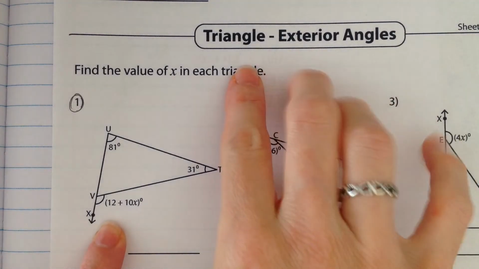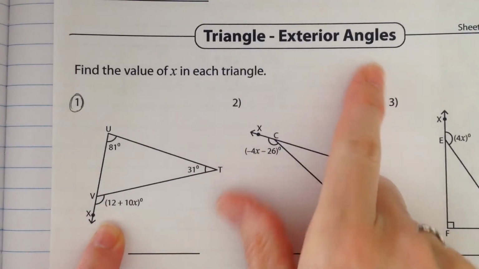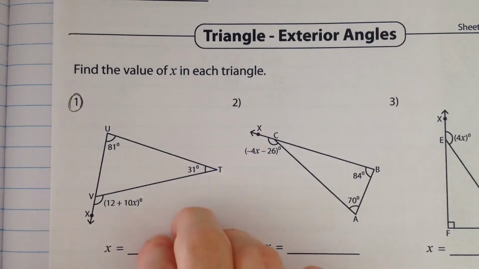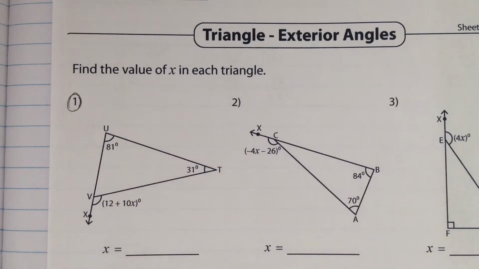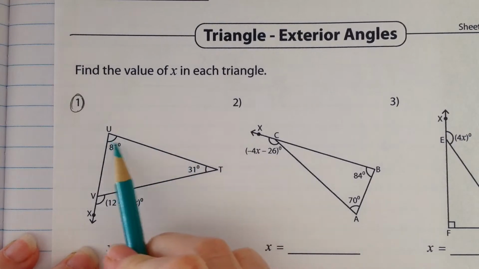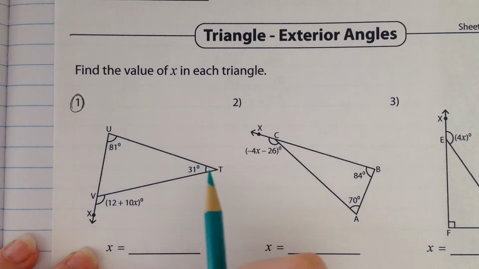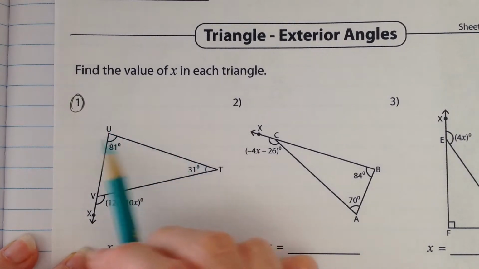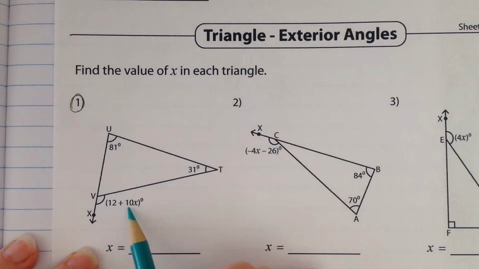All right, let's work on some of these triangle exterior angles problems that involve a little bit more algebra. So you just learned that the exterior angle theorem states that this angle plus that angle, the two remote interior angles, the sum of these guys is equal to this angle.